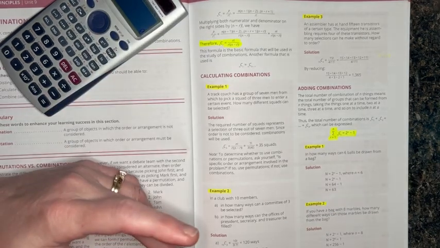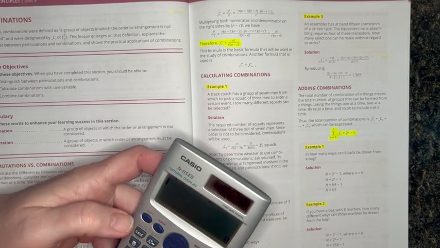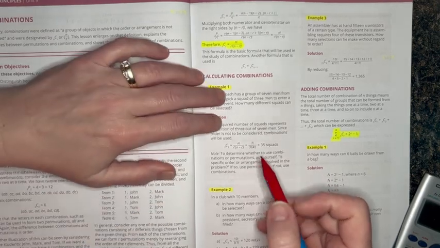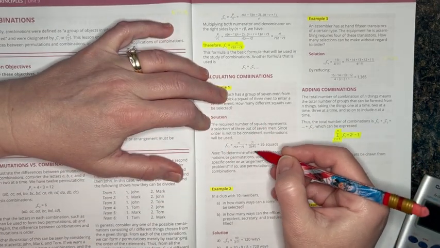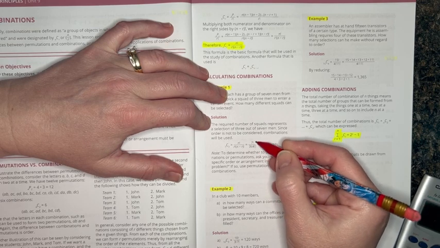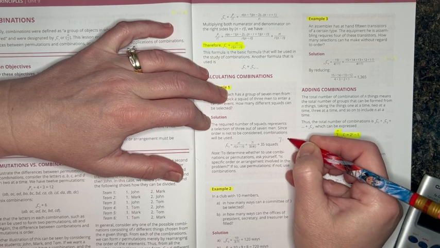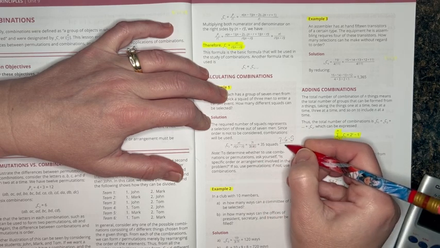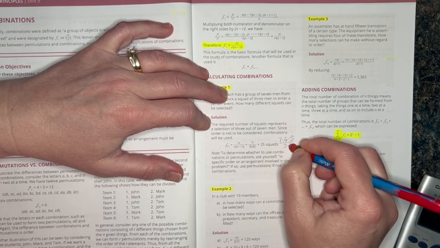But let me go through the steps here so that you can see how exactly this problem is worked. So they have 35 squads, right? So we have 7 factorial over 3 factorial times 4 factorial. The 4 factorial, since it's bigger, is the one I'm going to cancel. So it's going to end up being 7 times 6 times 5 over this 3 factorial, which is 3 times 2. 3 times 2, which is 6.